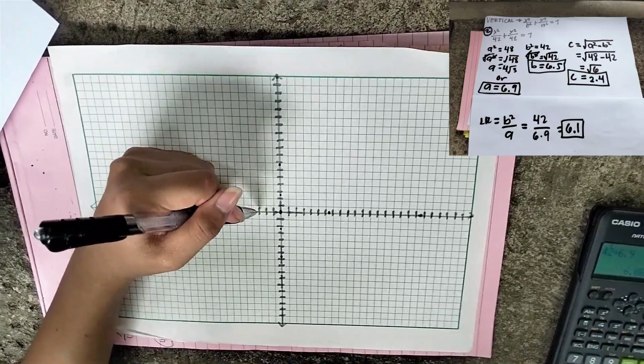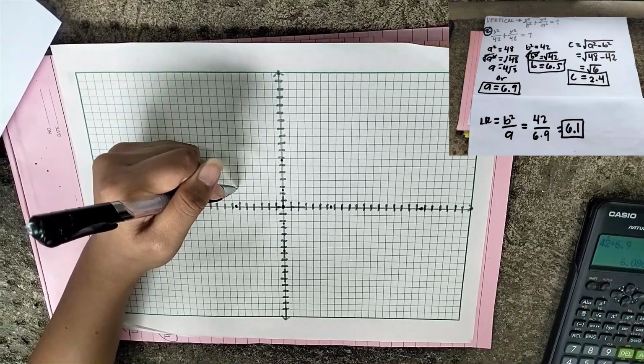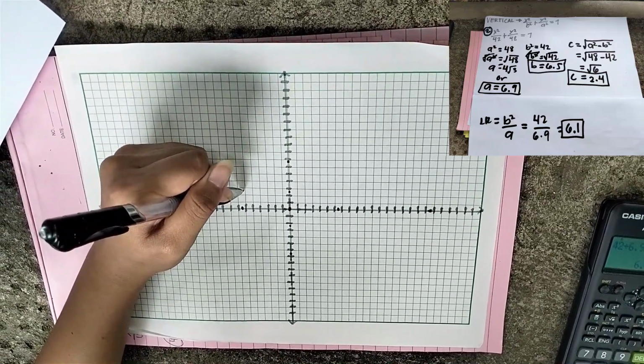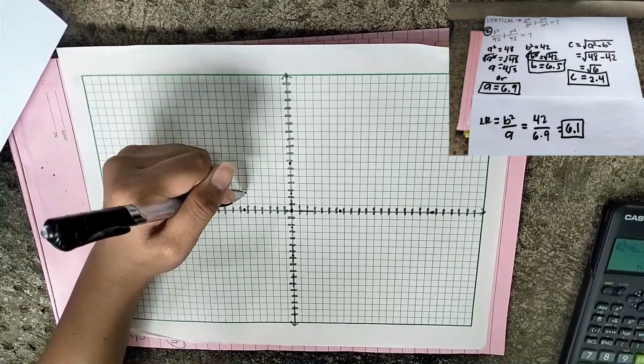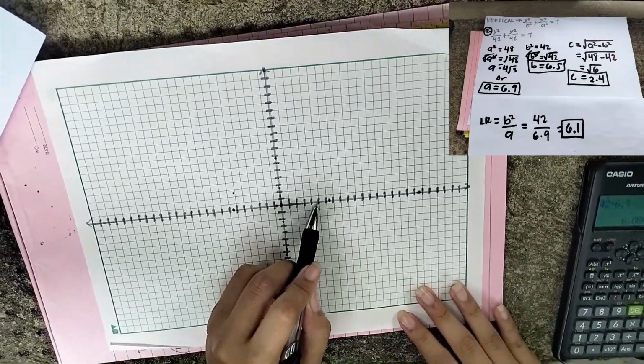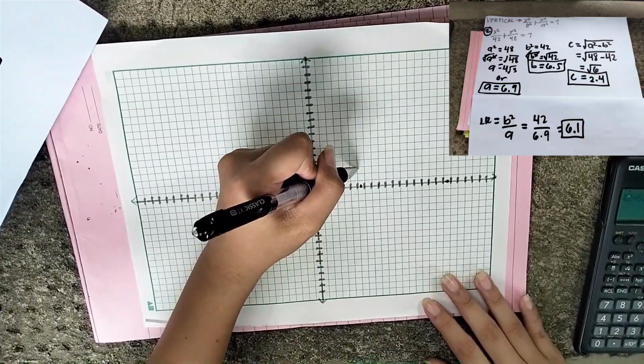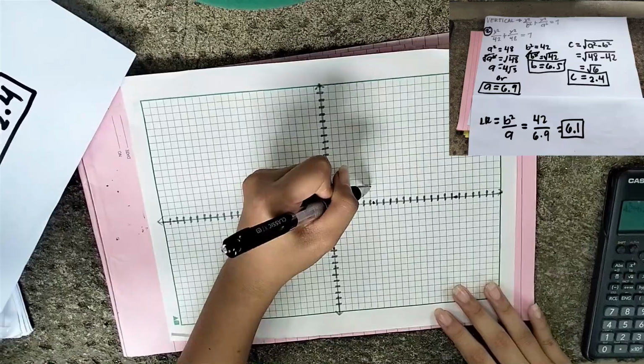Let's count 1, 2, 3, 4, 5, 6, right about here. That's our LR. And same goes to the other side: 1, 2, 3, 4, 5, 6.1 right here.